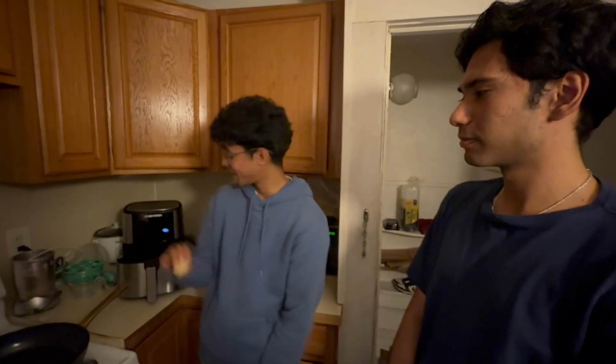For our second experiment, we're going to be using an air fryer to model heat transfer through convection. We'll be putting this potato in the air fryer and measuring it at periodic time intervals and measuring the temperature to see how long it'll take to reach 212 degrees.